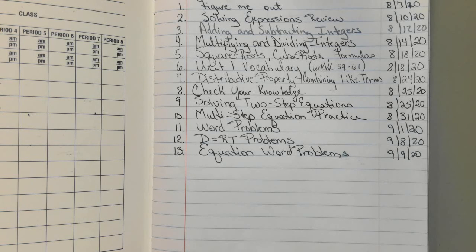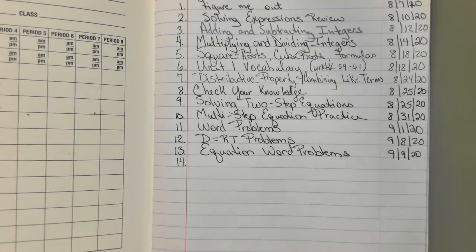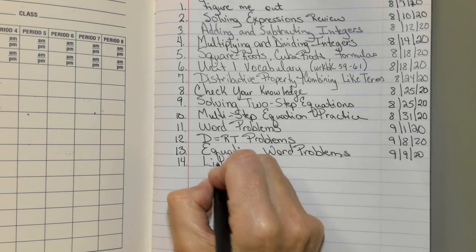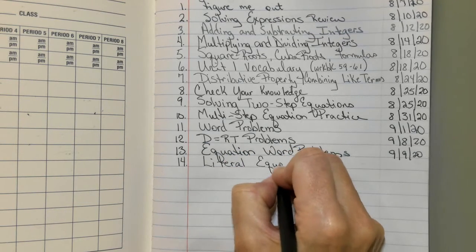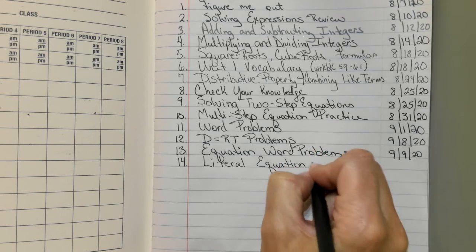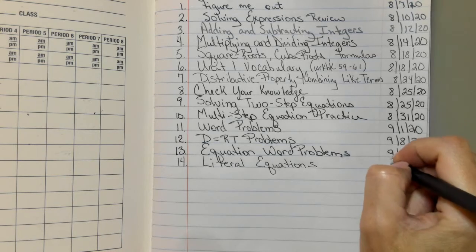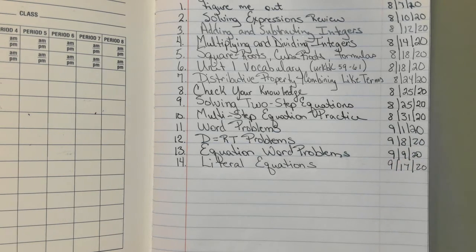All right, so in our journal, this is going to be number 14. And we're going to talk about literal equations. And today's the 17th. Literal equations. I really like this topic.